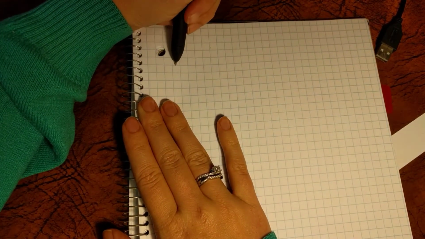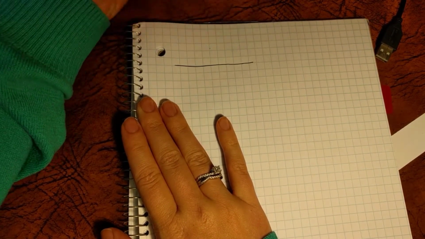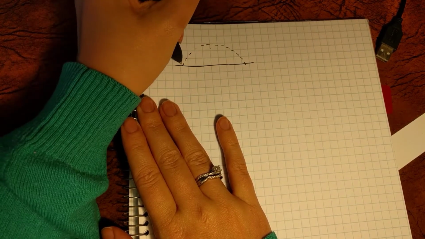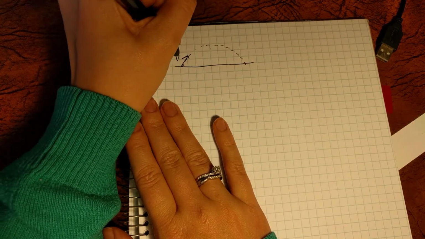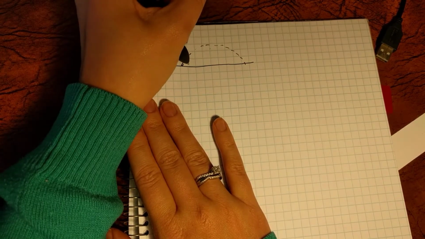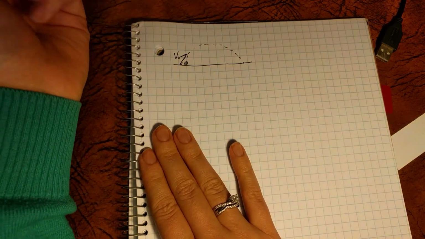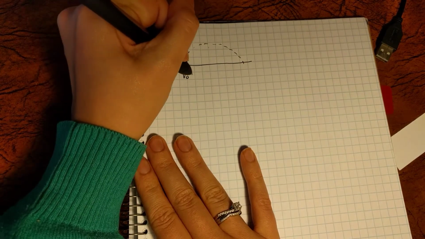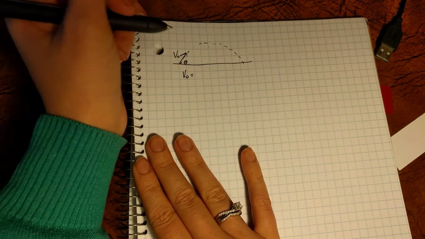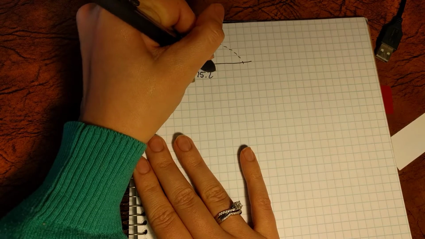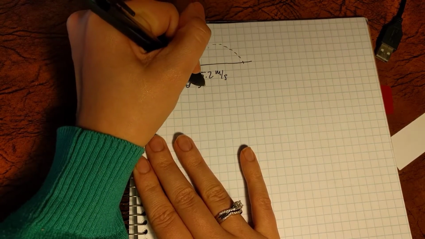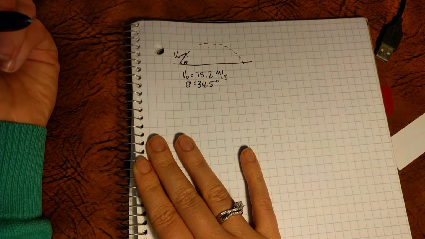So the first thing, we draw a diagram. All right, so we have some sort of horizontal firing range where a projectile is traveling in a parabolic shape. We are given some initial velocity at some angle. Right, so I'm going to write these as known values here, kind of separate from my x and y. My initial velocity, we're told that was 75.2 meters per second, right, at an angle of 34.5 degrees.